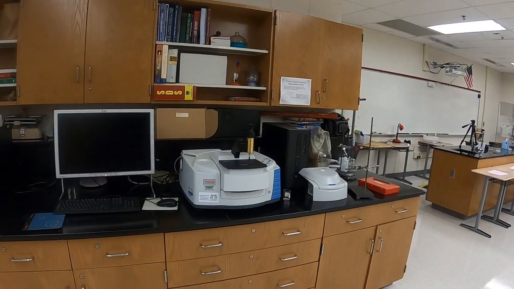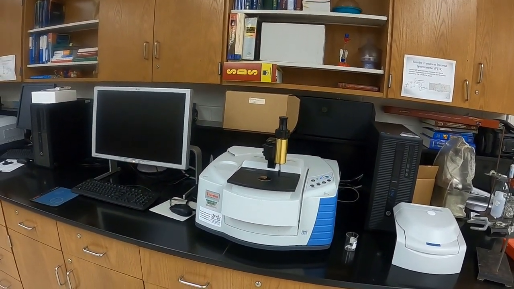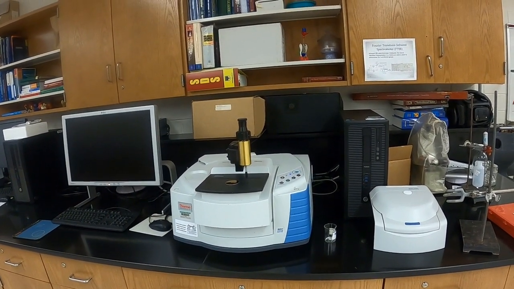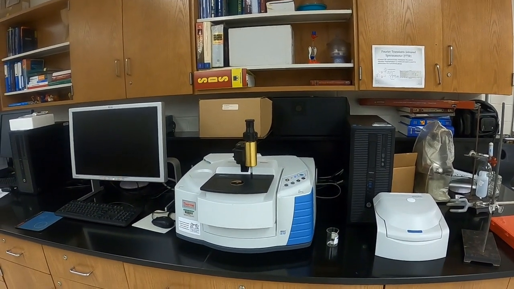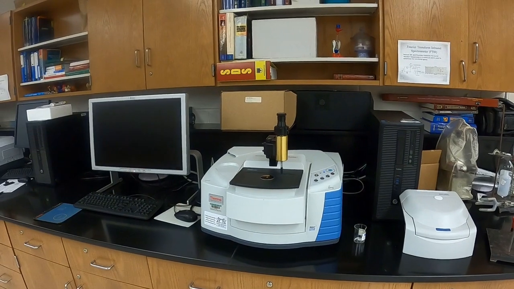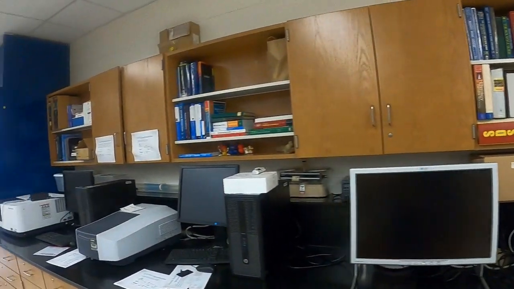Among the many types of equipment we have in the lab, one of which is called a Fourier transform infrared spectrometer, or FTIR for short. In this instrument, you can essentially make or create a bond energy map of the bonds within a molecule, and from that, determine functional groups and begin to determine molecular structure.